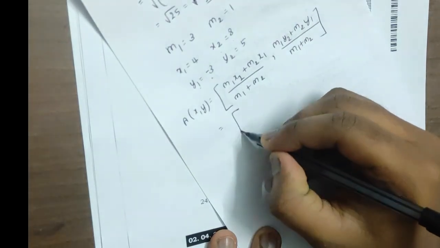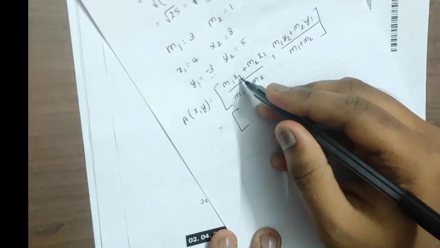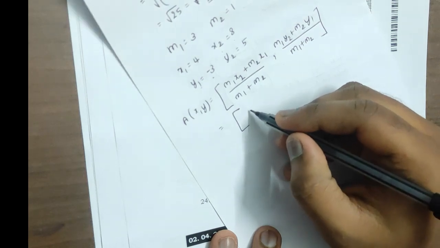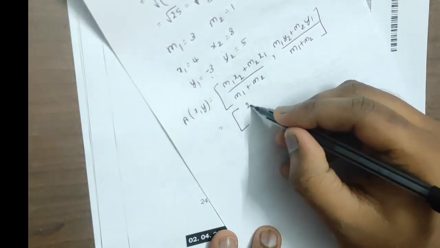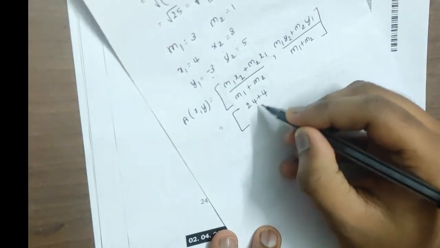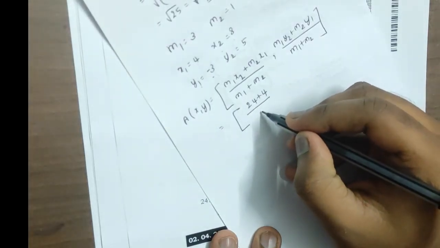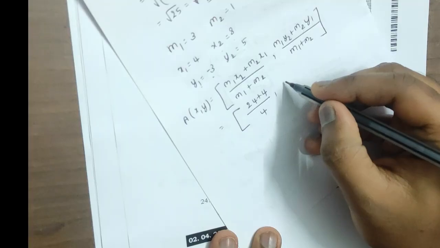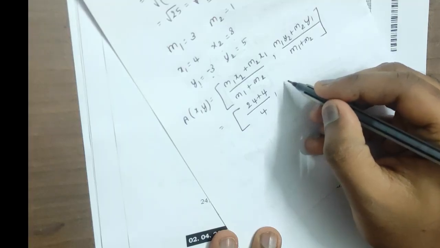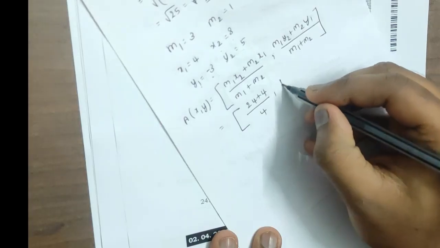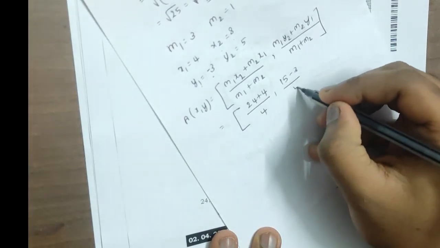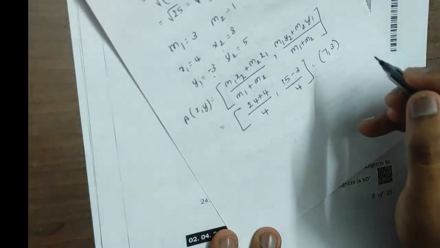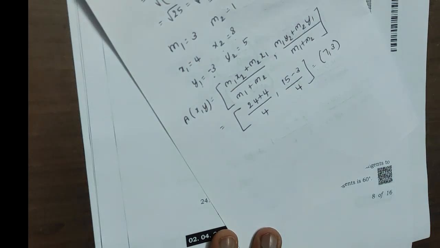numbers here. So that comes as m1 is 3, x2 is 8, that is 24, plus 4 divided by 3 plus 1, that is 4, comma 15 minus 3 divided by 4. This is equal to (7, 3). So the answer we require is (7, 3).